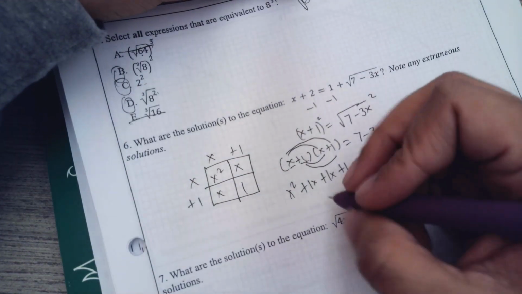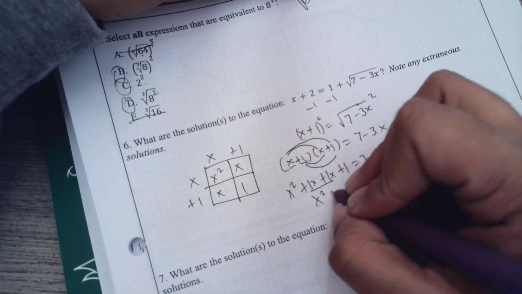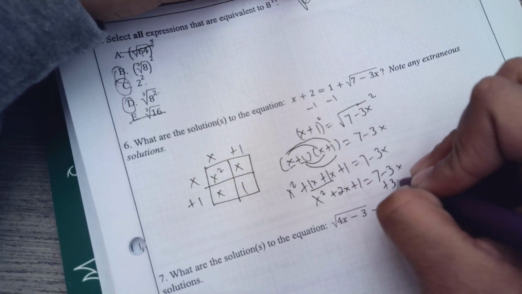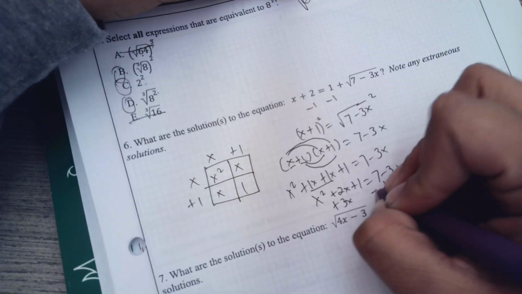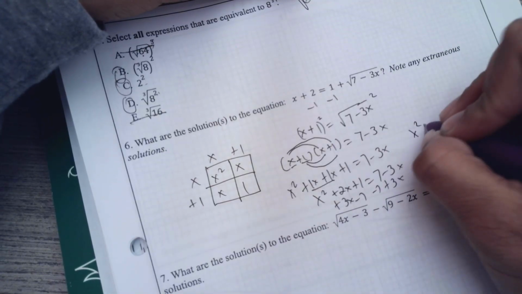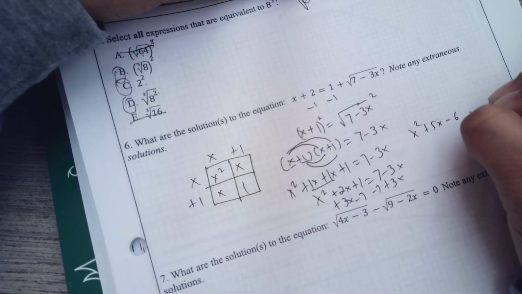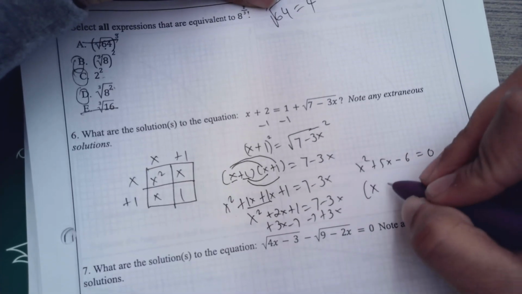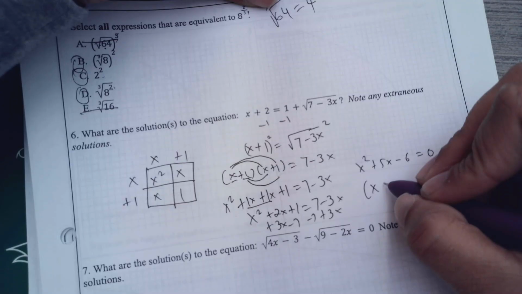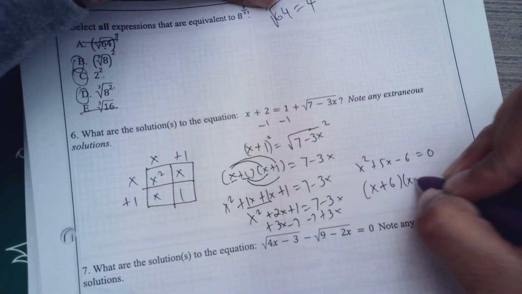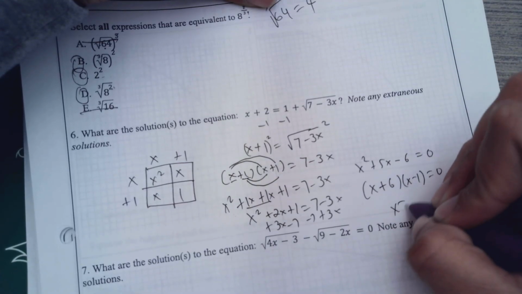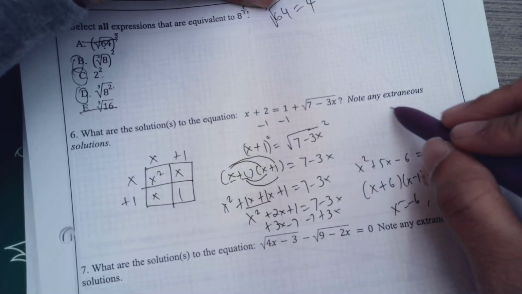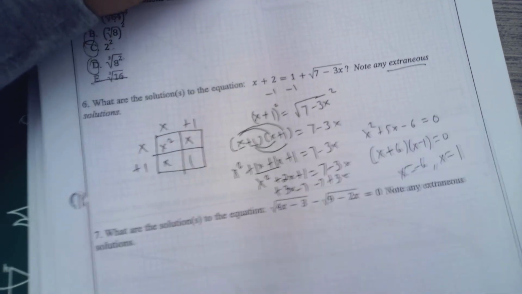Same thing. You get x squared, 1x plus 1x is 2x, plus 1 equals 7 minus 3x. You get one side equal to 0. So you get x squared plus 5x minus 6 equals 0. Use the diamond method, you get x plus 6, x minus 1 equals 0, x equals negative 6, x equals positive 1. Plug it back in, see which one is extraneous and which one is not extraneous.